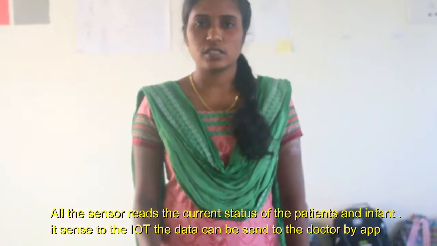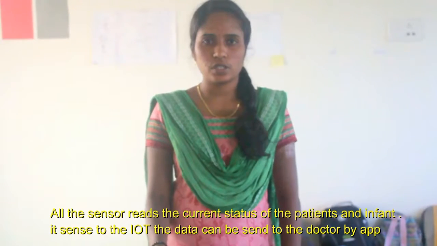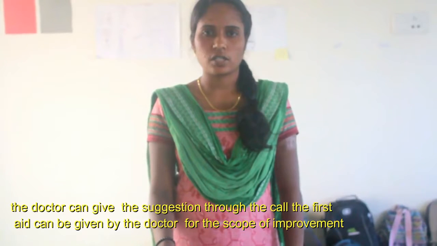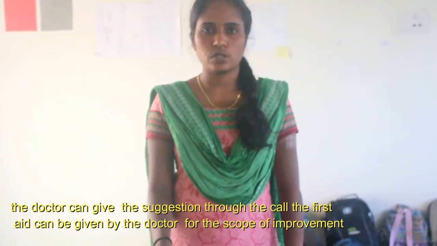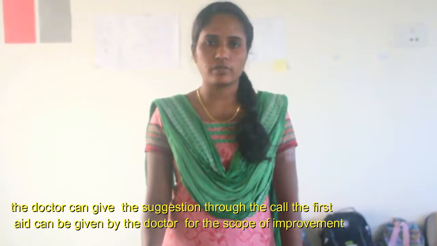All the sensors read the current status of the patient and infant. Then it sends the data to the IoT. The data can be sent to the doctor by the app. Then the doctor can give suggestions through a call. The first aid can be given by the doctor.